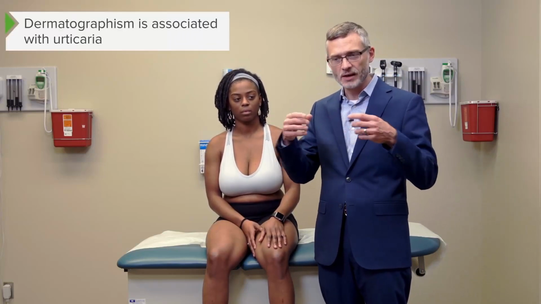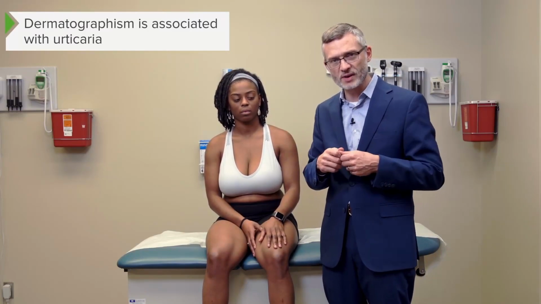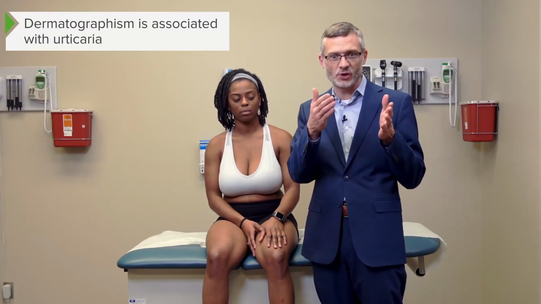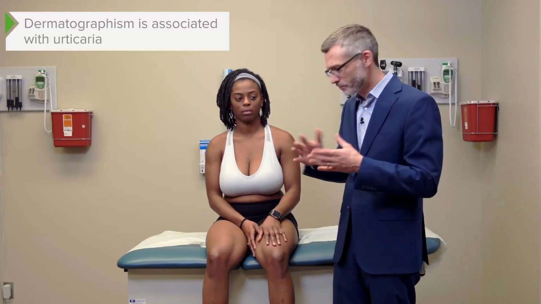In a patient with dermatographism, within the matter of 30 seconds to a few minutes, you'll actually see a wheal or hives appear just in the area where I have put some stress on the skin, and that's why it's called dermatographism, which means drawing on the skin. And you can actually spell out letters if you were to do so.